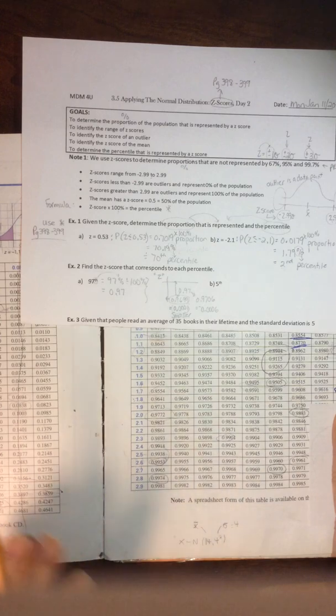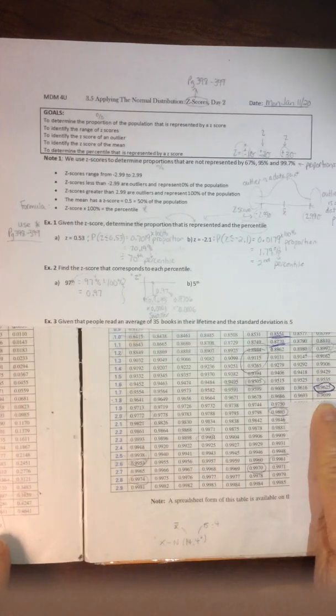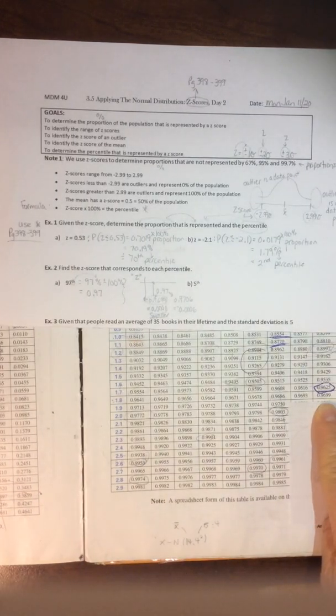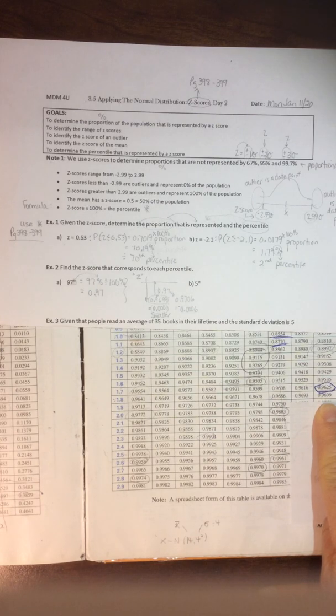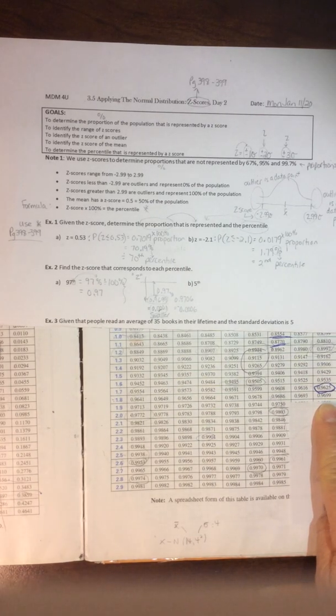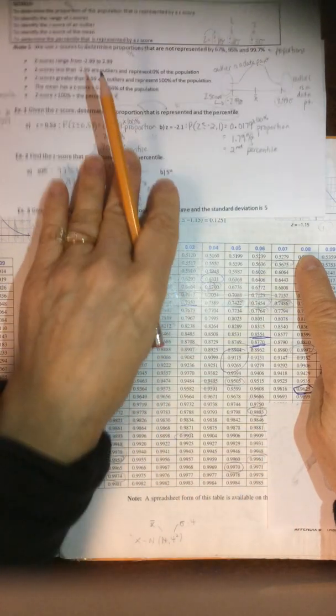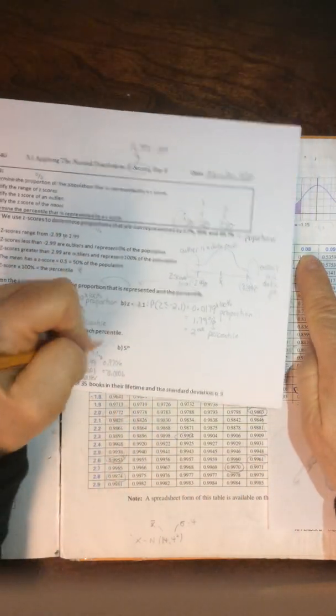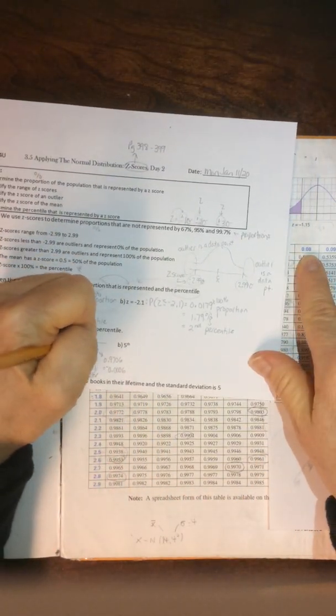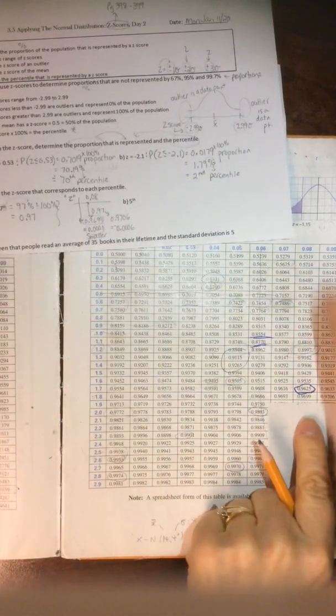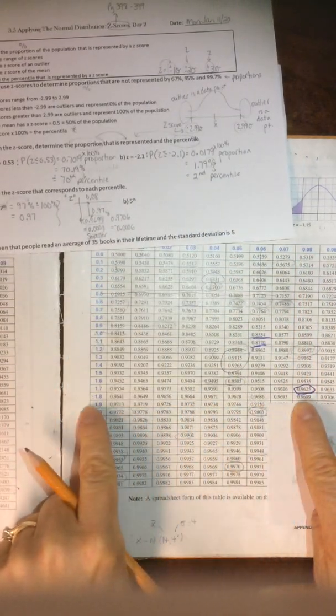So then I look up. Got to move this over. There we go. There's my number. So I have to look up to 0.8 and I have to look across to 1.8.